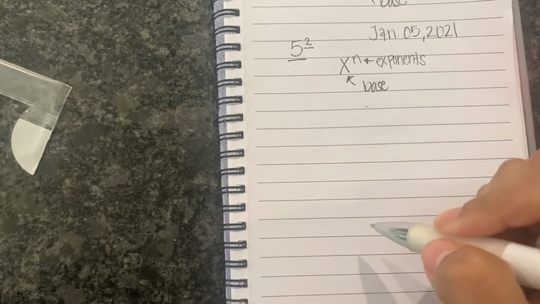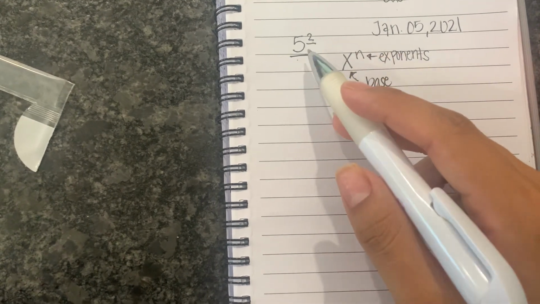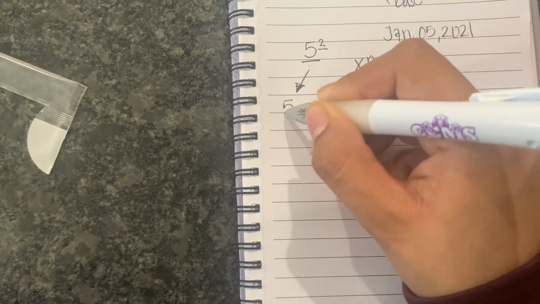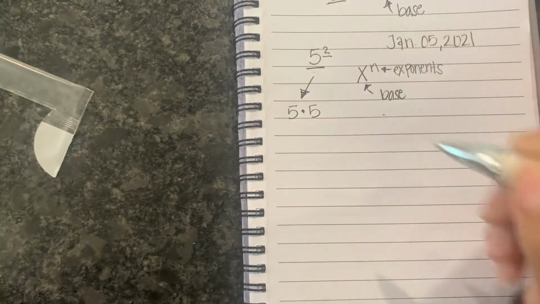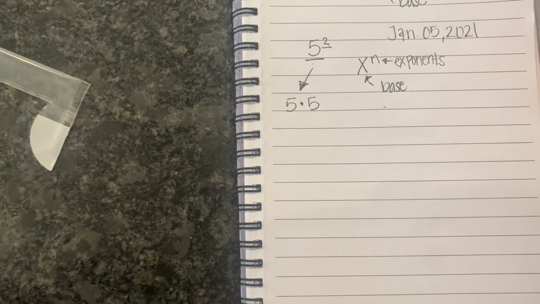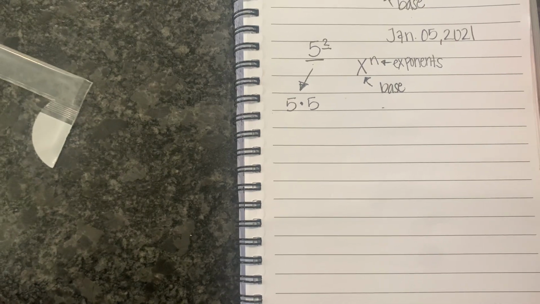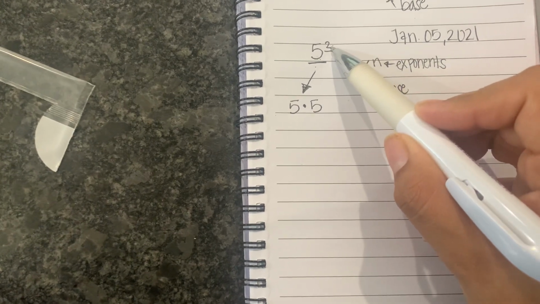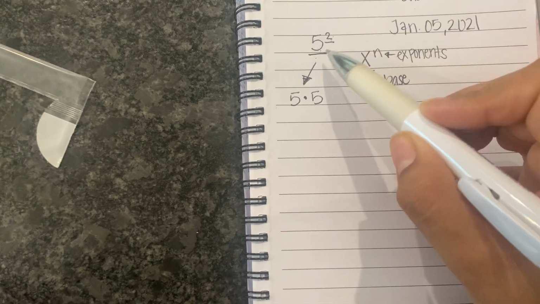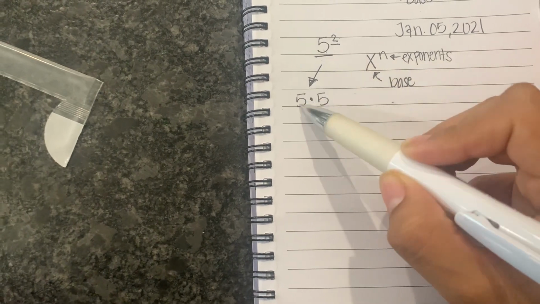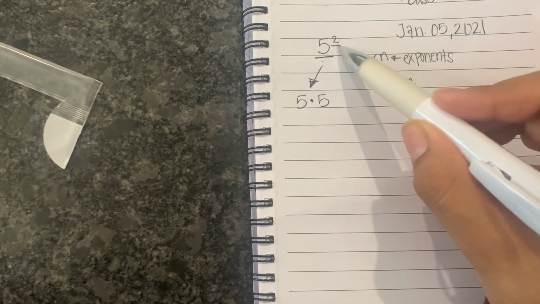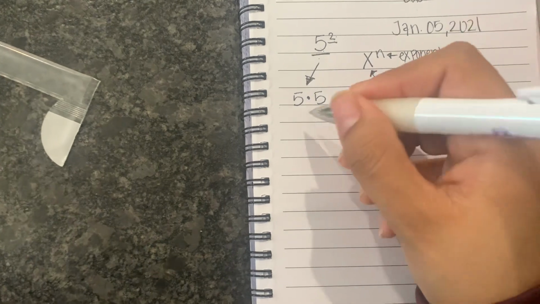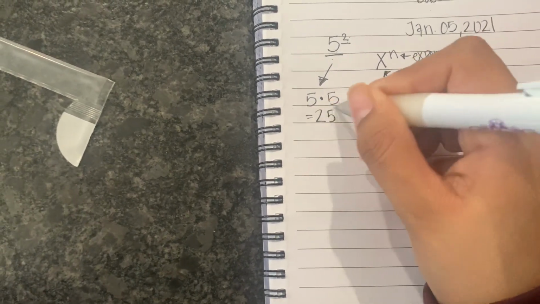However, if in this case I'm looking at 5 to the exponent of 2, this means that my number is being broken down to 5 times 5. This is what we discussed in our objective. Exponents are repeated multiplication. So I am multiplying my base number by how many times my exponent says for me to repeat it. So this is why I have 5. This is my base number that keeps getting repeated, and the 2 is telling me how many times I repeat that number. In this case, I repeat it twice, and my answer here is simply 25.